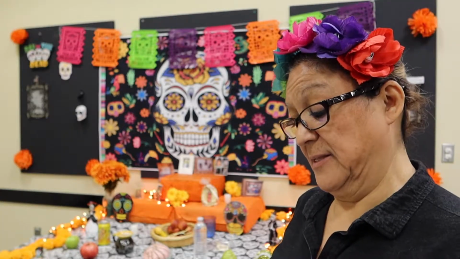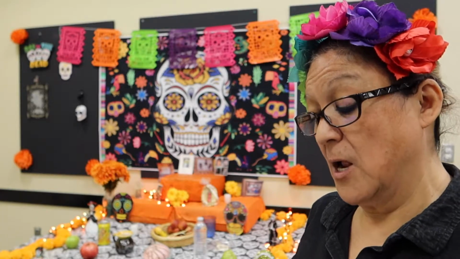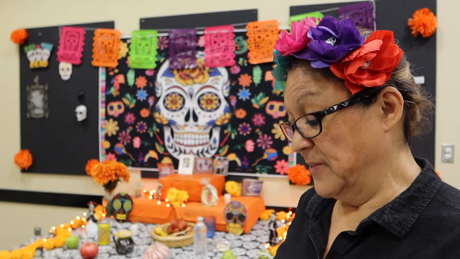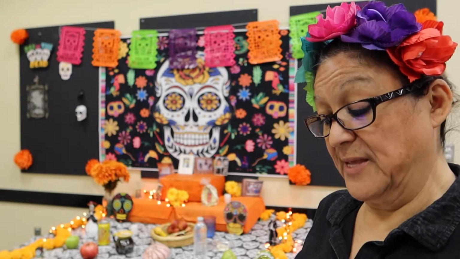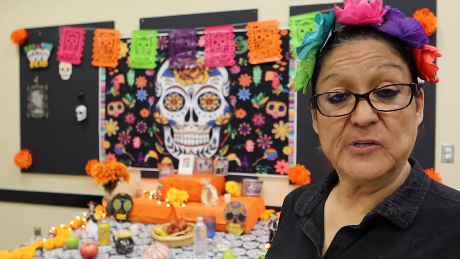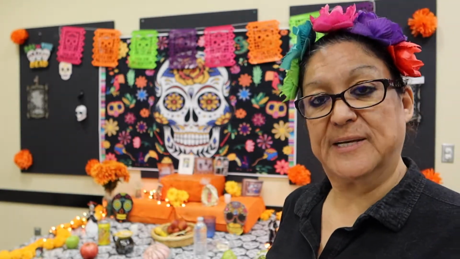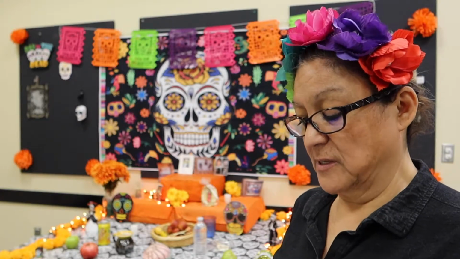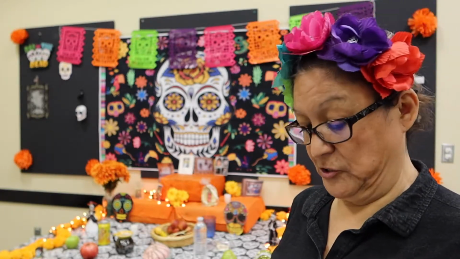November 1st and November 2nd is known as All Souls Day. Dia de los Muertos is sometimes called Dia de los Difuntos. November 1st is to honor the children who died, and on November 2nd, we honor the adults.